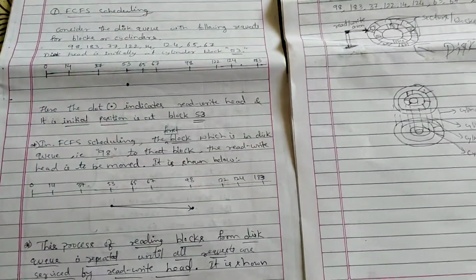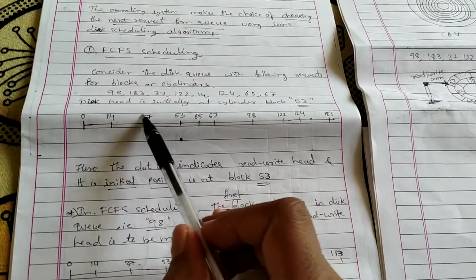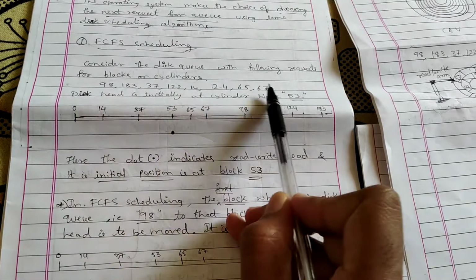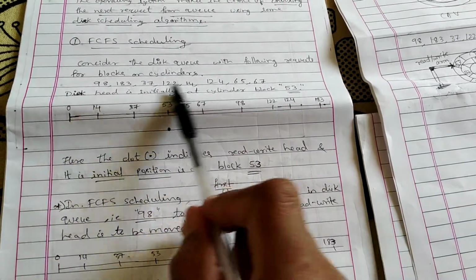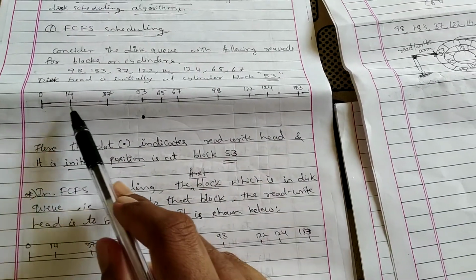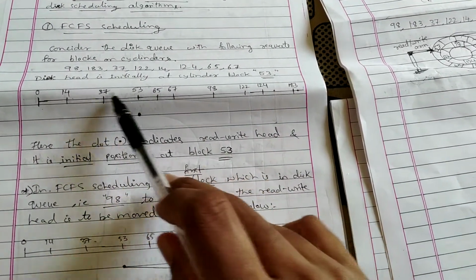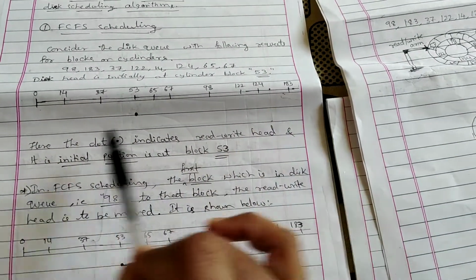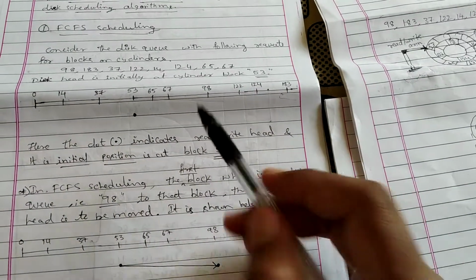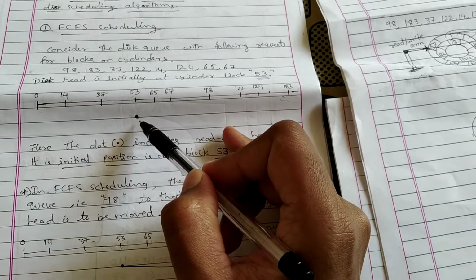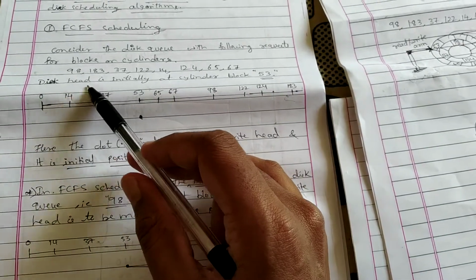This is how you have to write the blocks. Write a straight line like this and list all the blocks given in your problem. I will write them in ascending order, starting from 0 till the last block given in your problem, which is 183. This dot says that this is the initial position of my read write pointer, or read write head.